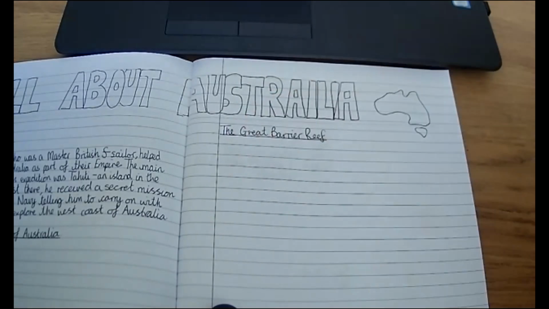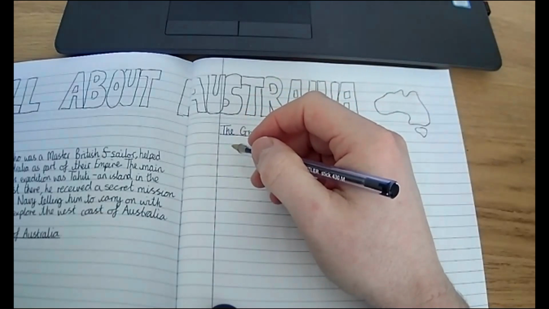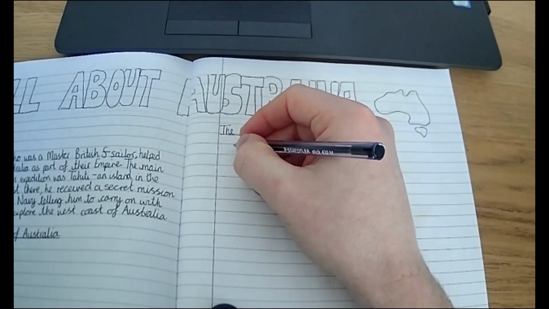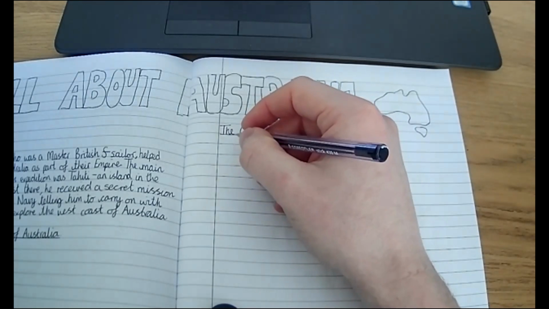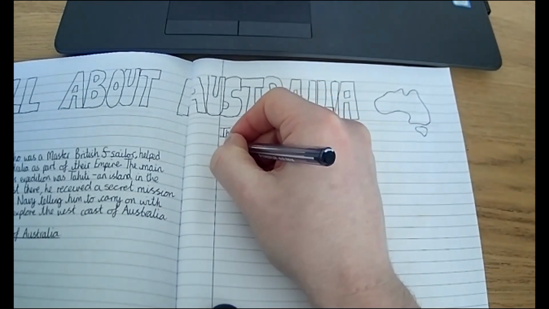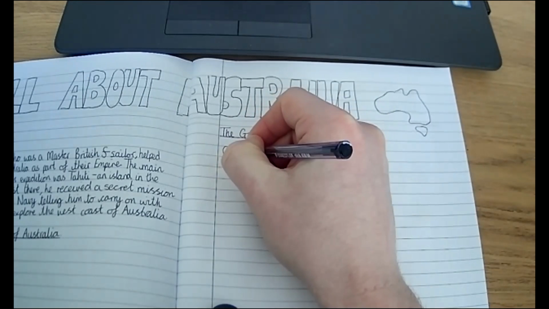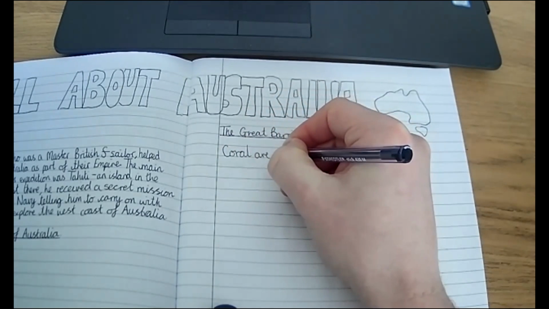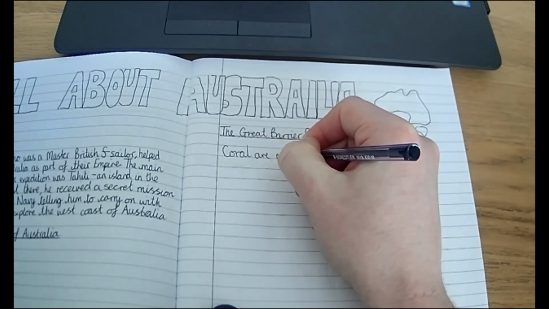So I might start off then with, I need to try and get that word marine in there quite a bit, because coral's got something to do with the water. It is an animal to do with being underwater, isn't it? So I could even explain that. Coral are marine animals.